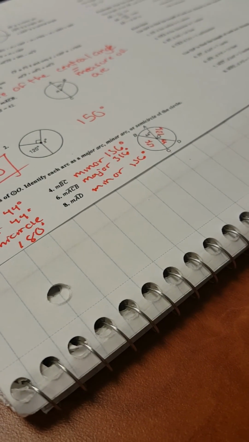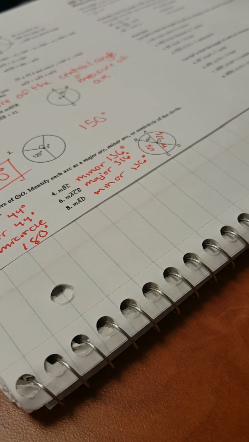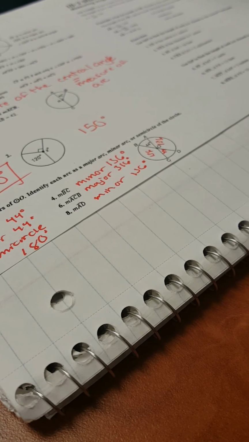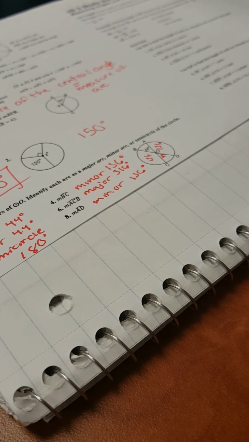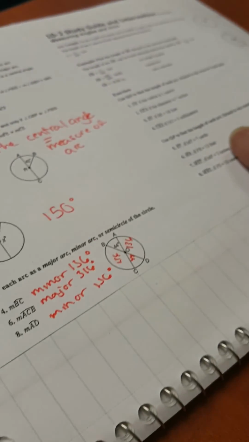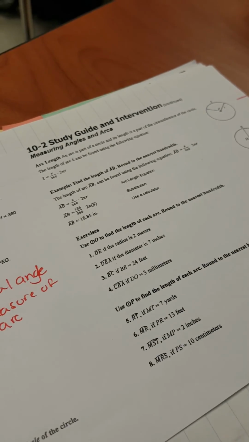So again, to me, that's not that complicated. That should be pretty easy for you, okay? Central angle shouldn't be bad, huh? BC is less than 180. Minor arcs are less than 180. Any other questions? All right, let's go to this side. Okay, we're almost done.